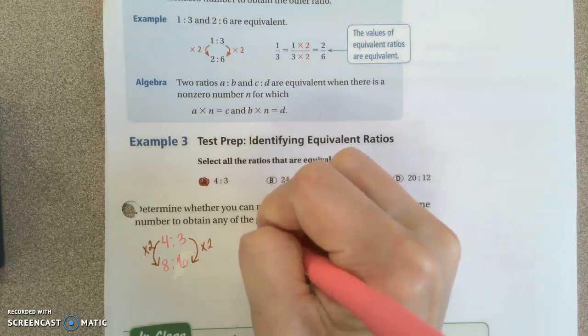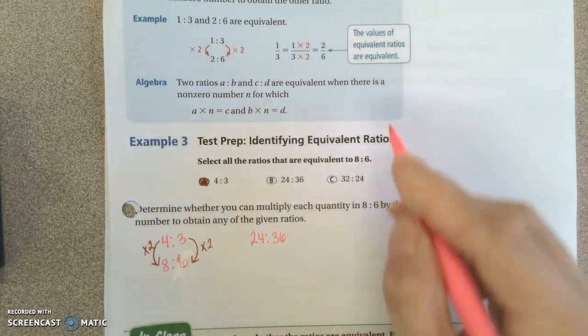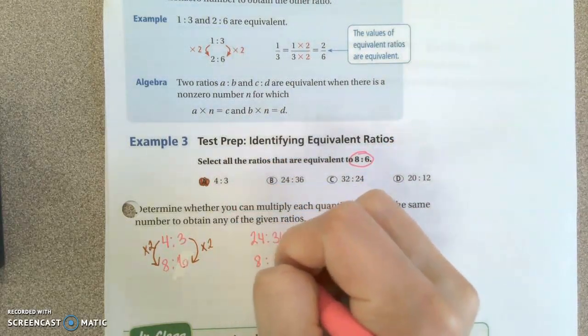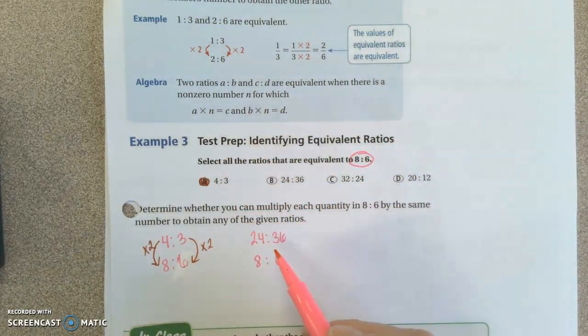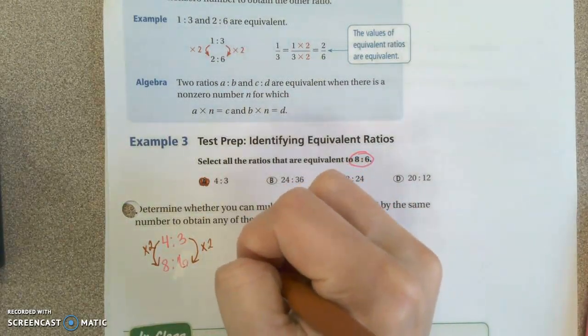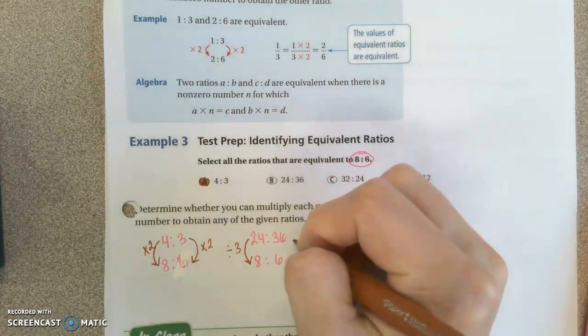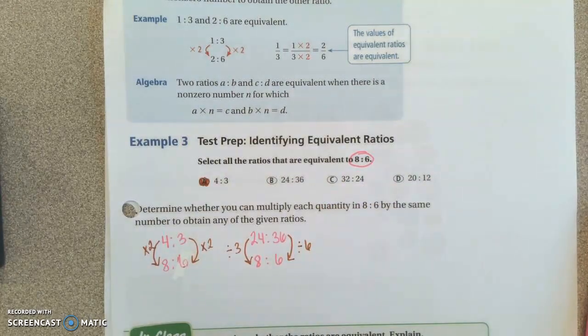24 to 36. Okay, and again, up here we have 8 to 6. So to get from 24 to 8, we would divide by 3. To get from 36 to 6, we would divide by 6. Not equivalent because we're not dividing or multiplying by the same thing.